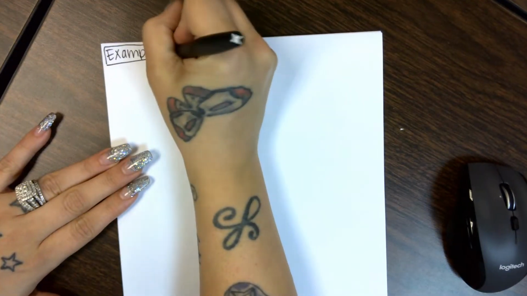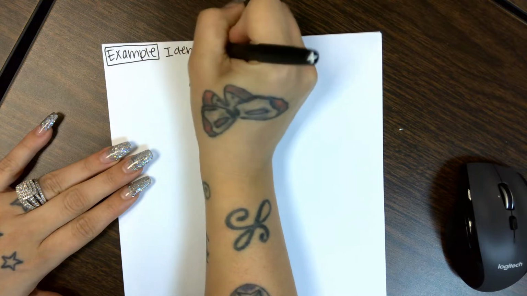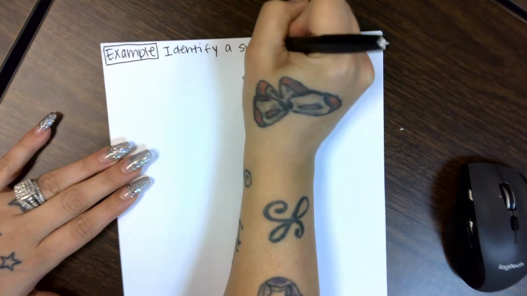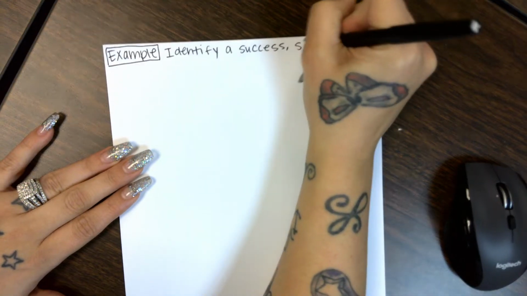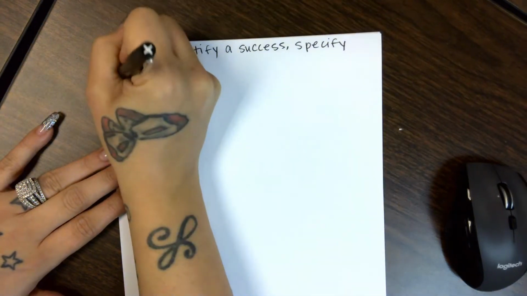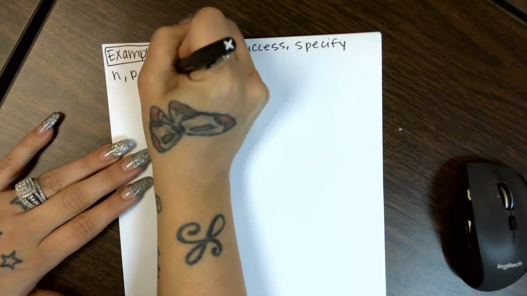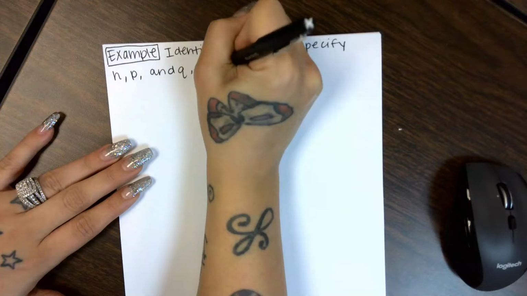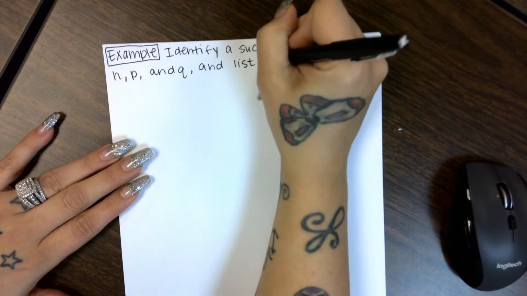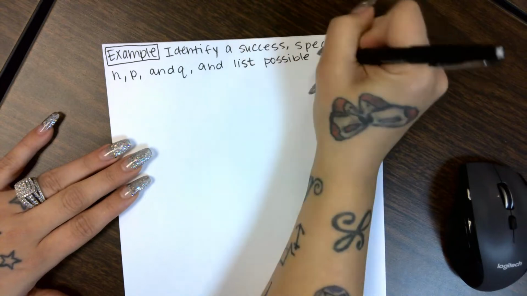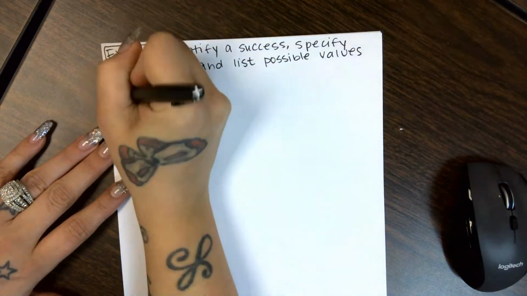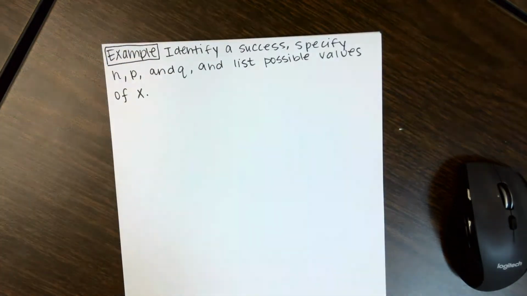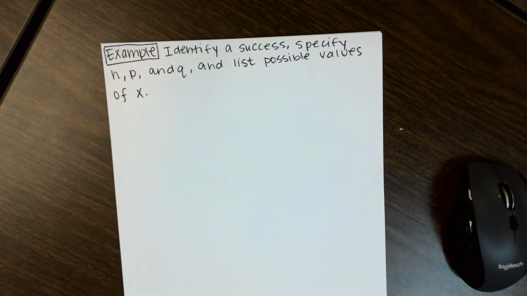So, example. What we're going to do is identify a success, specify N, P, and Q, and list possible values of X. And whenever you do these, y'all, the very first question it actually asks you is, is this a binomial experiment?